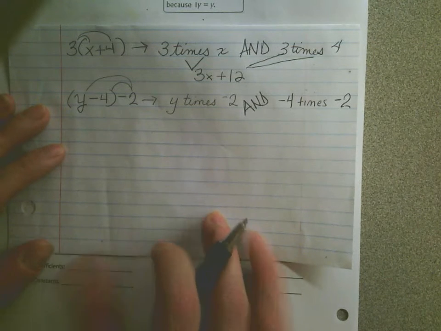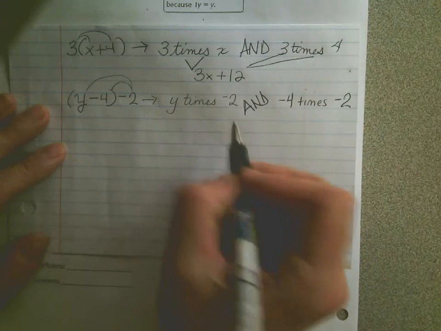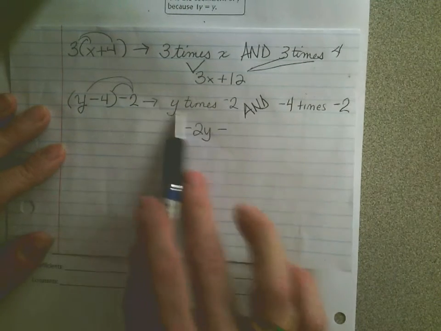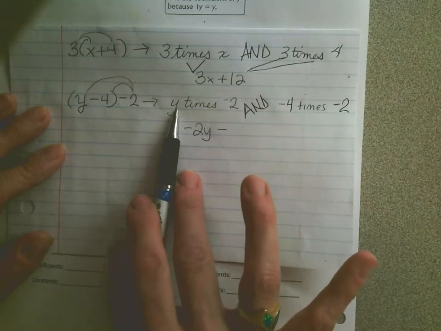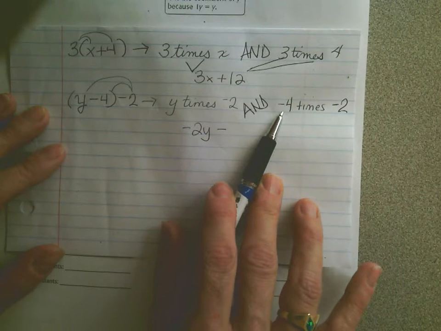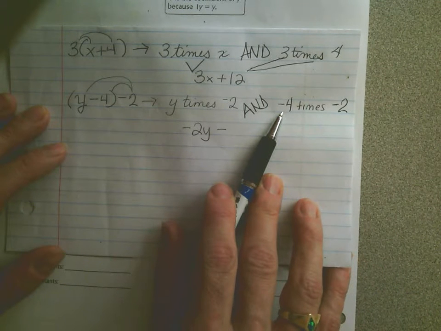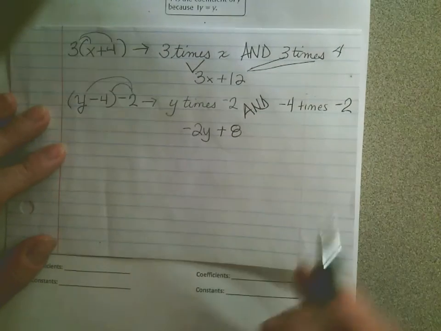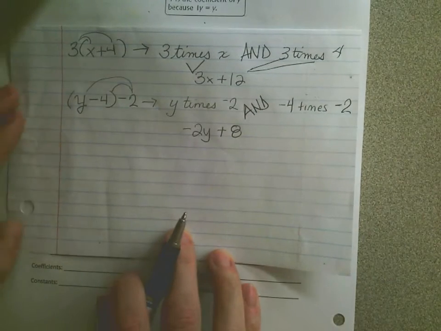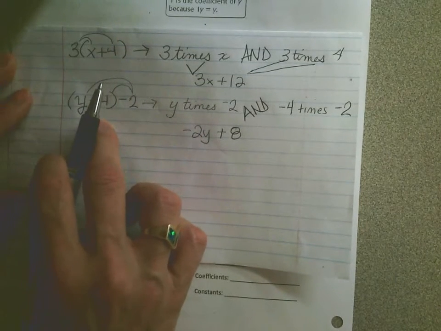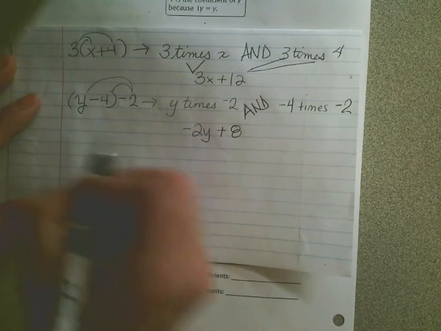So what's the end result, Rachel? Negative 2y plus 4. Well, you did this part correctly. Well, if it's a negative 2 times a negative 4, that's positive. Really? 4. Or positive 6. No, try again. 8. Whoa, gotcha. Good job. Okay, so this is something. Here's another thing you guys are struggling with. What if it looks like this?